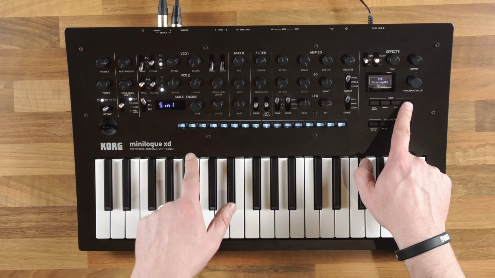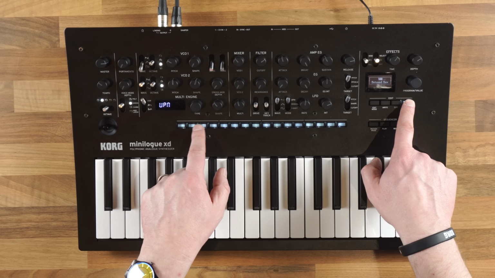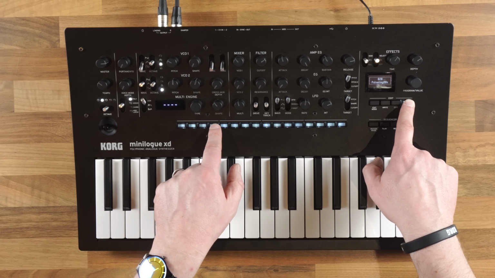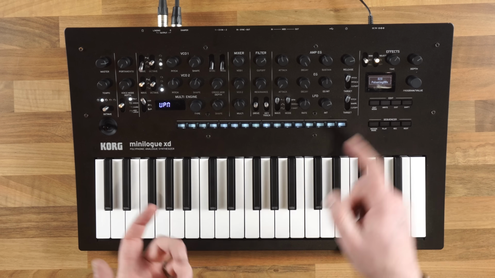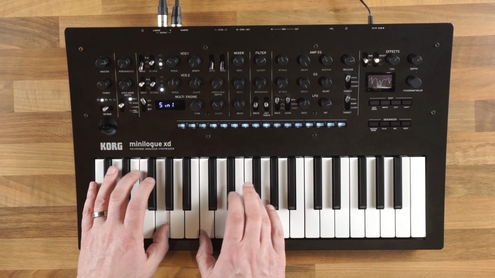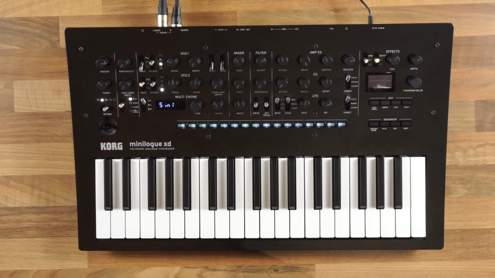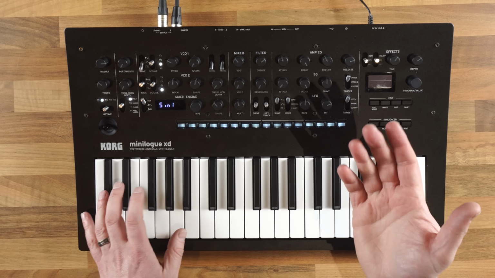As you can see, what I'm doing here with the shift button and these buttons, I'm actually going through my favorites, which is another really neat feature. So you can have all of your favorite settings there ready to go. New filter in the Minilogue XD as well. So this filter's taken from the Prologue again.